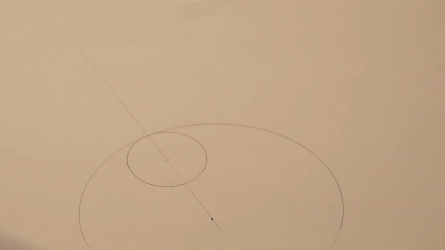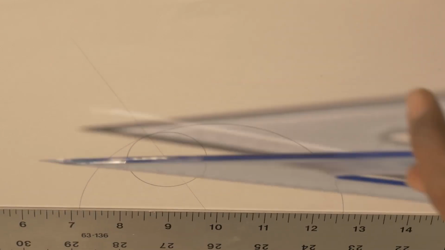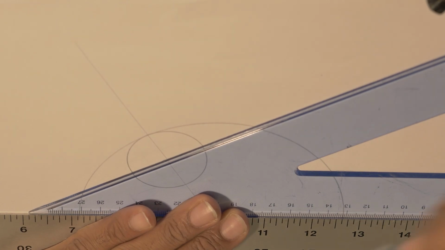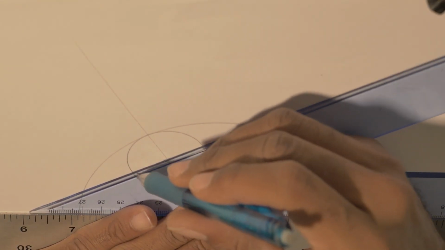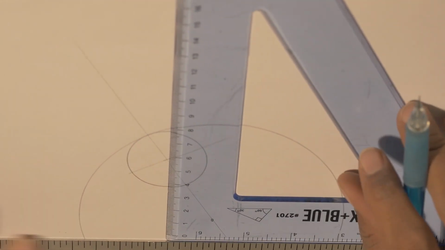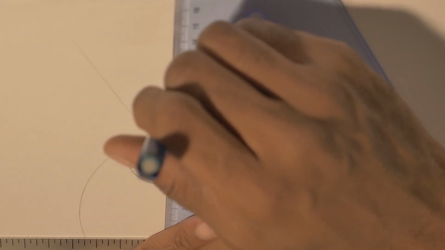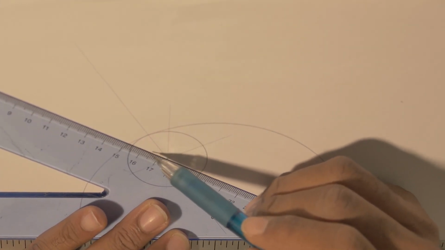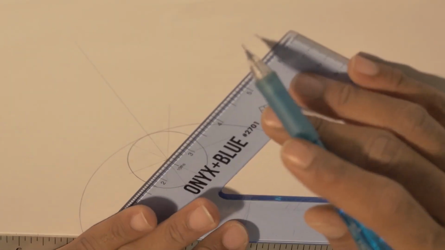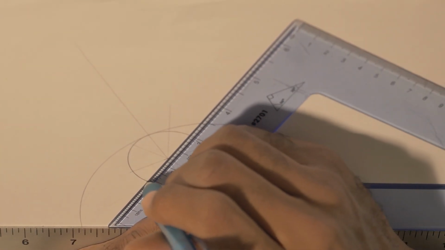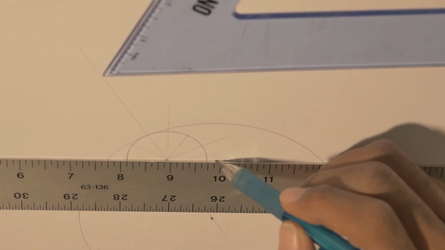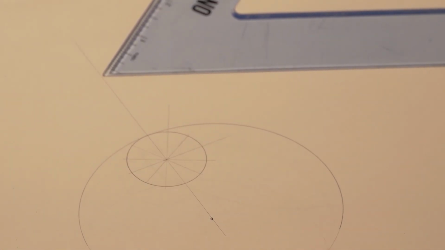Now the next thing we are going to do is divide the circle into 12 segments. So far it's already divided into 2. And now let's get to it. Divide this into 12. And this process will be done using our 60-30 set square. Hope you guys are still following and we're getting through smartly. So now the circle has been divided, and here's where we're going to label.